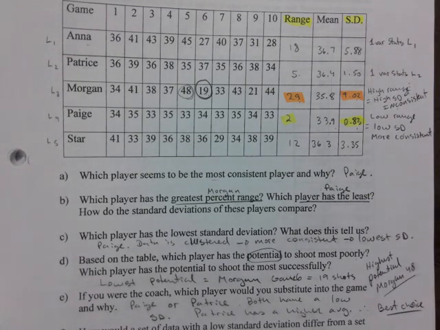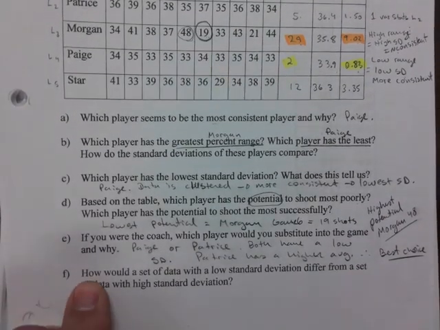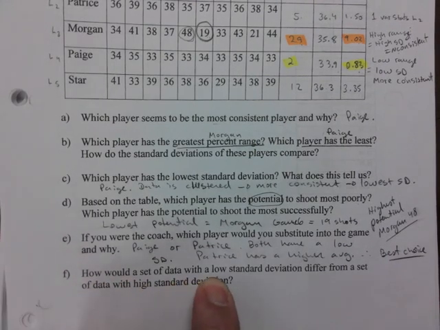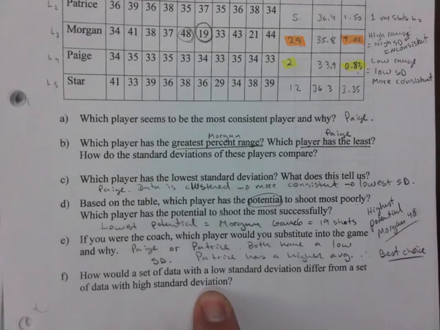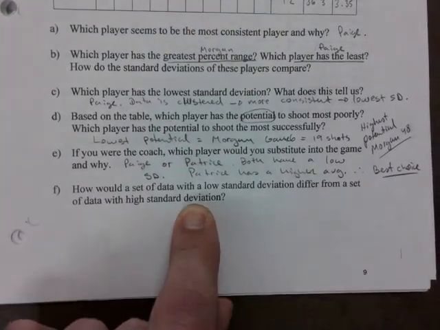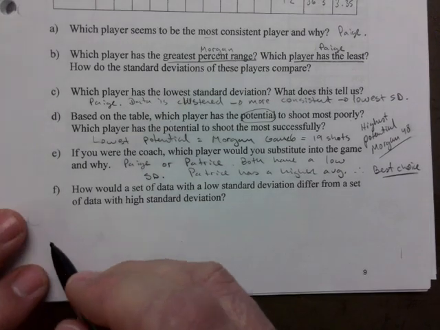That's kind of what we'd want to try to do: yes, look at the average, but also very much look at the standard deviation, especially when you have choices to make or when you have to, right, pick one. How would a set of data with low standard deviation differ from a set of data with a high standard deviation? It's basically, I'm saying the same thing over and over again here. Okay.